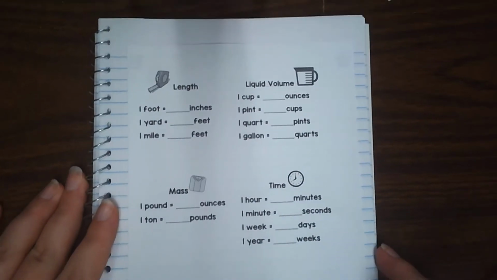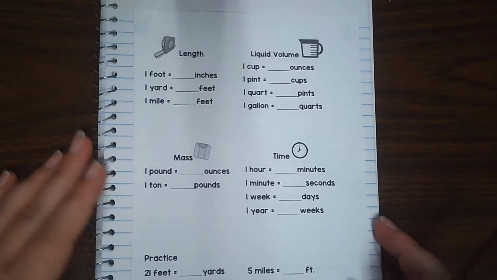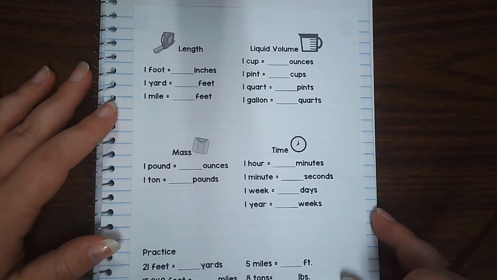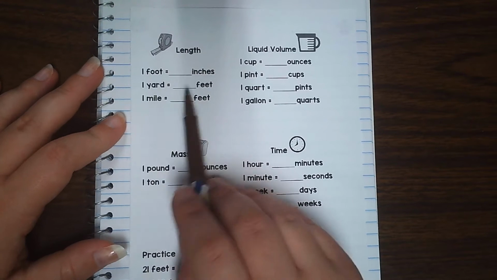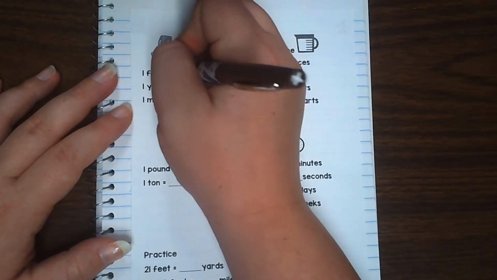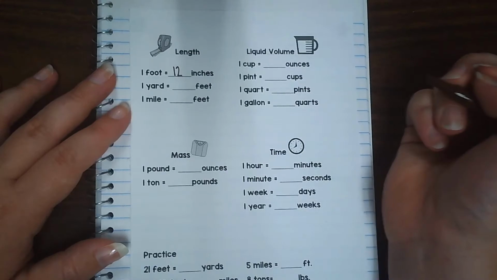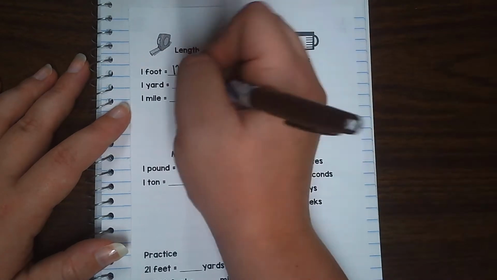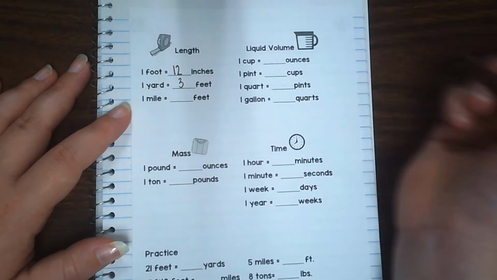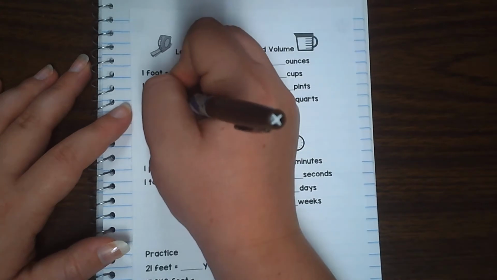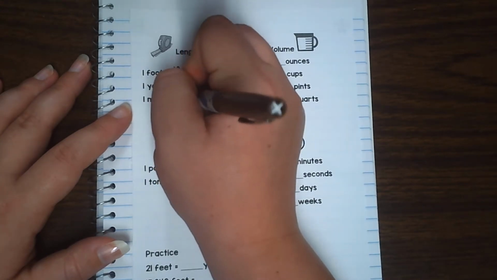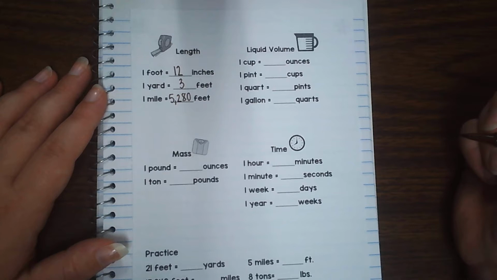So let's look at the next page. The next page looks at length. These are our customary units. 1 foot has 12 inches. 1 yard has 3 feet. And a mile has 5,280 feet.